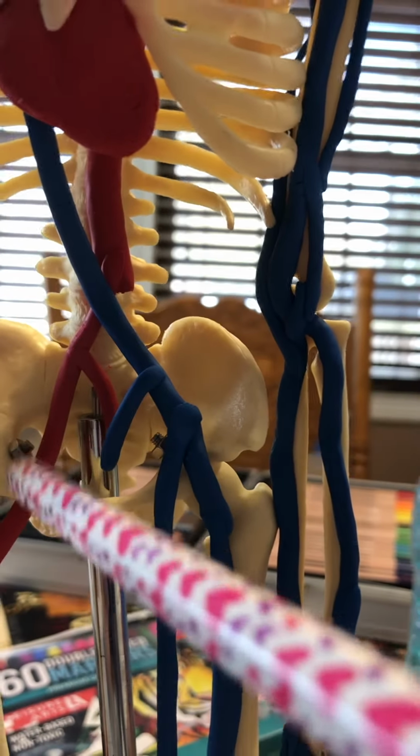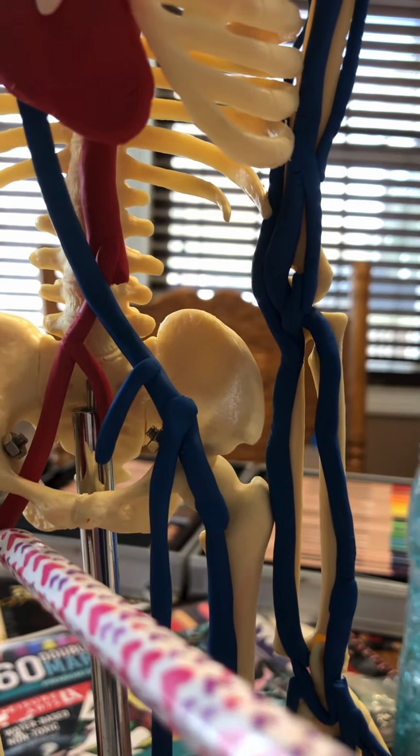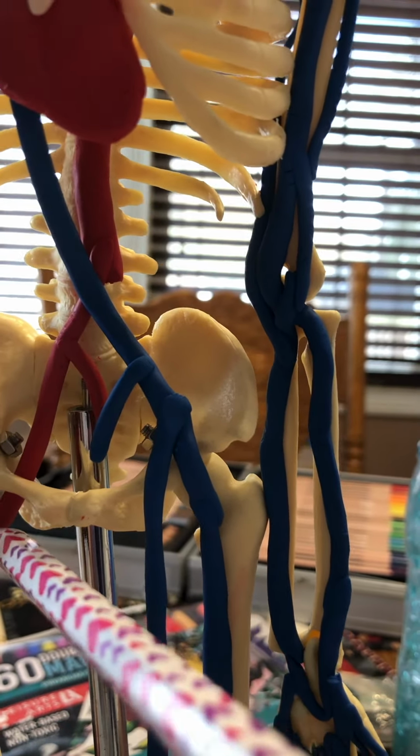This is your internal iliac artery. This comes down. This is your external iliac artery. And from there, it turns into the femoral artery, which comes down here.